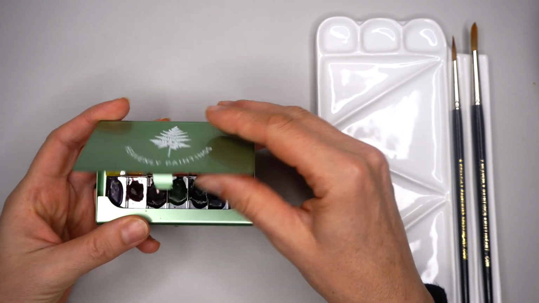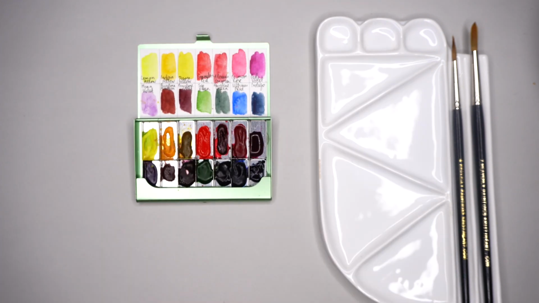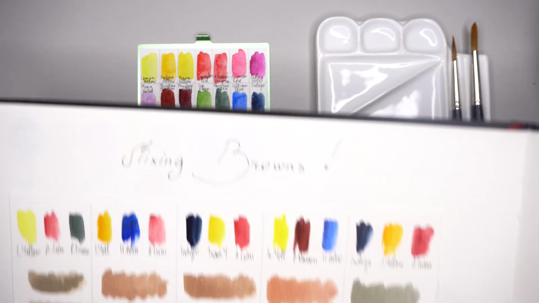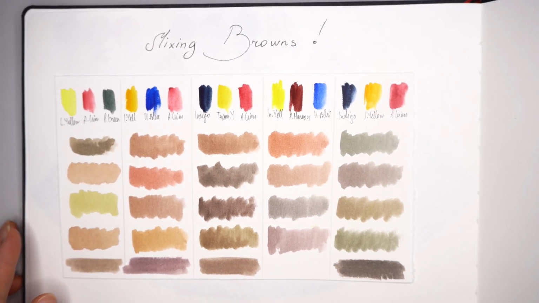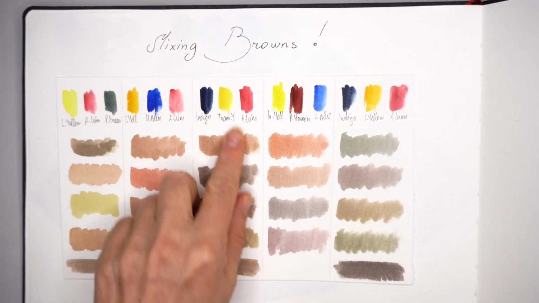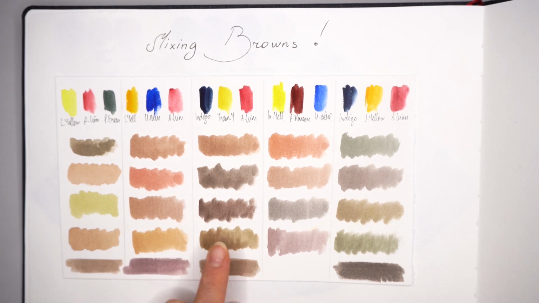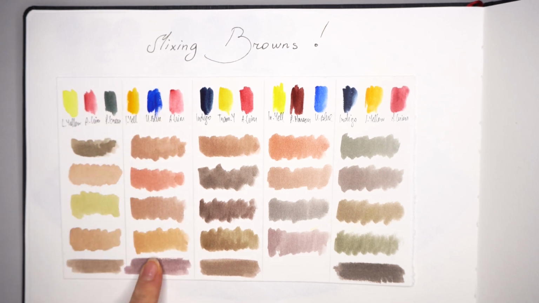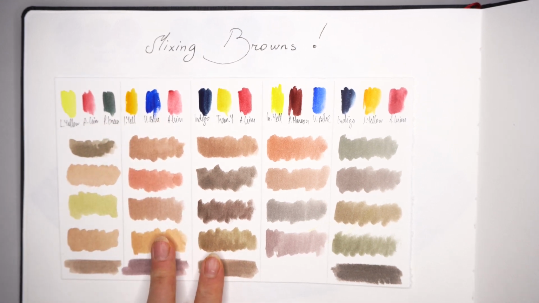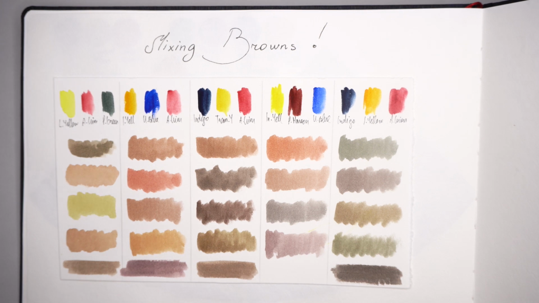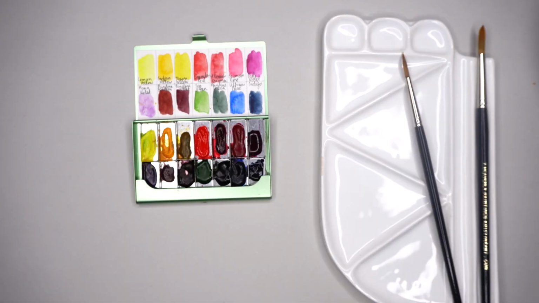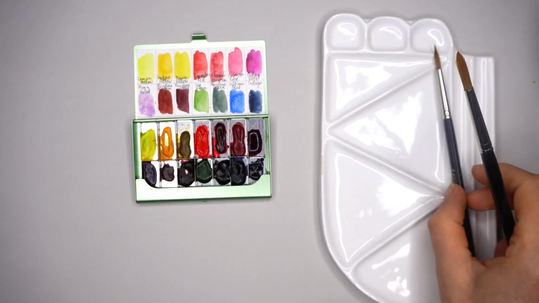But first we need to start by mixing watercolors. Taking my watercolor set with my top selection of pigments, and previously I made a tutorial of mixing browns and I'm choosing the most appropriate for the acorn painting. I have two mixes that I really will mix any brown for this acorn that I need.